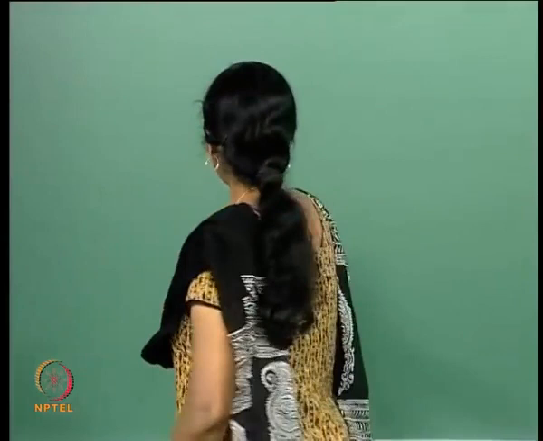L2 of a comma b is an example of a separable Hilbert space. So, that means that the space L2 of a comma b has a denumerable infinity, or a countable infinity, of basis states, and this could be an orthonormal basis.